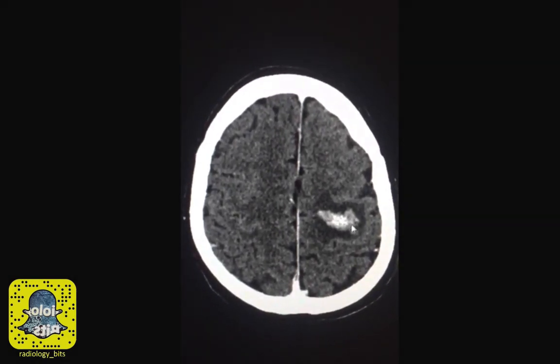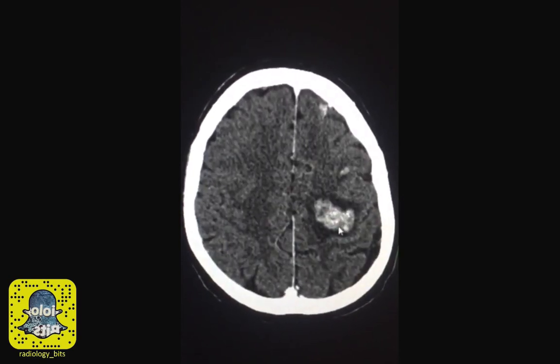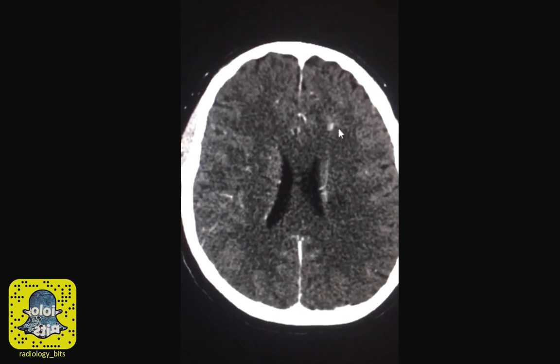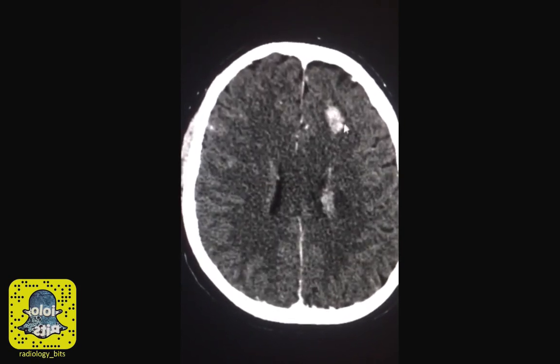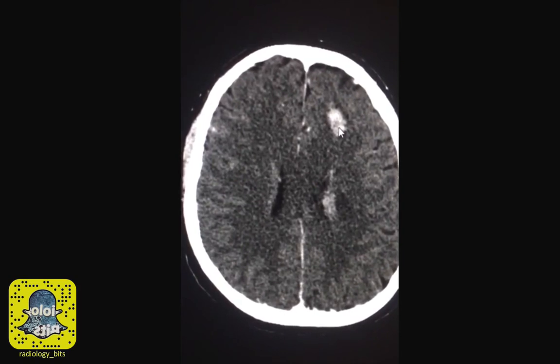This is your first lesion. It's large, heterogeneous, and enhancing, telling you that it's hypervascular. It's even more obvious that the other focus here also has a central hypervascular lesion.